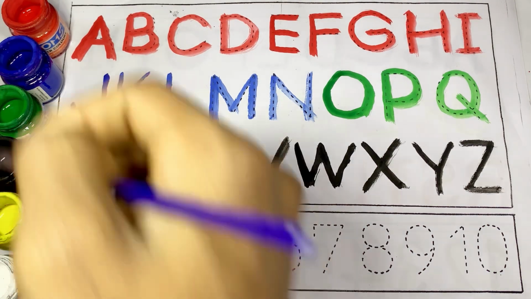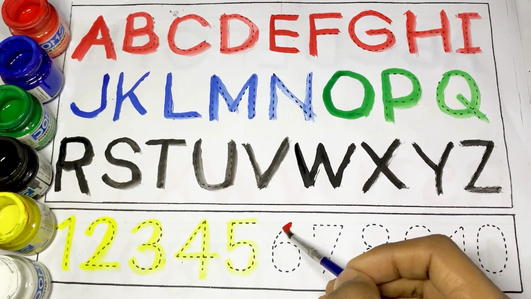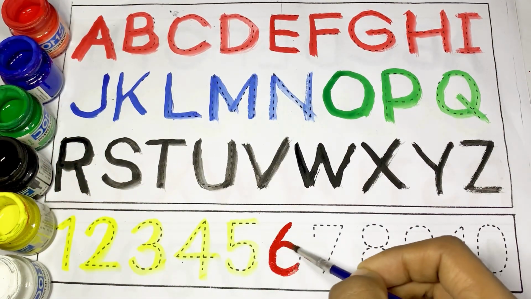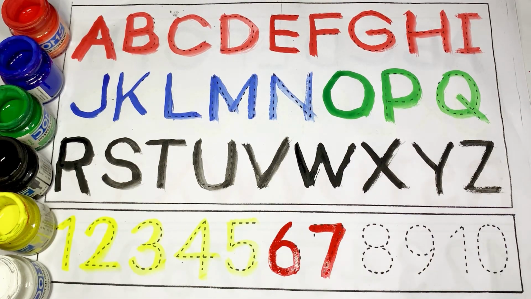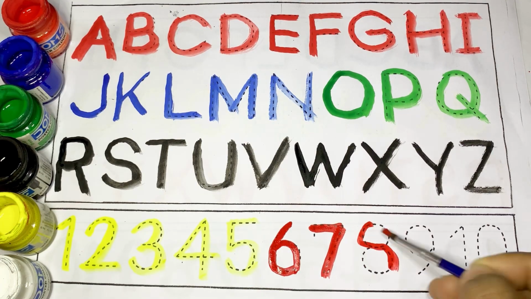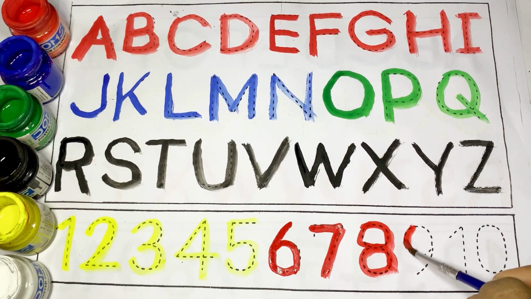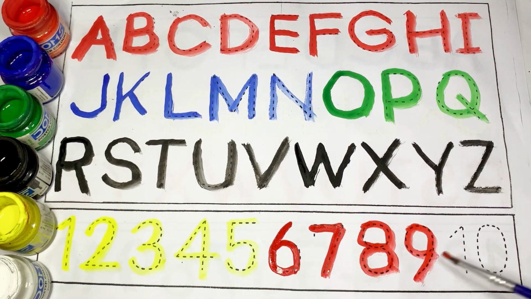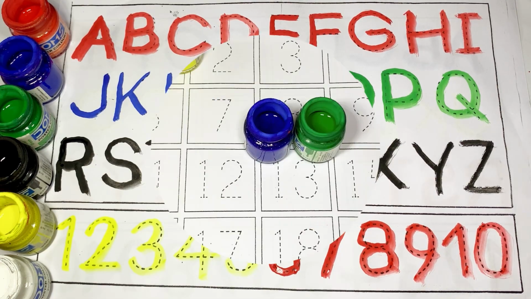The number 6 is SIX. 6. 7 is SEVEN. 7. 8 is EIGHT. 8. 9 is NINE. 9. 10 is TEN. 10.